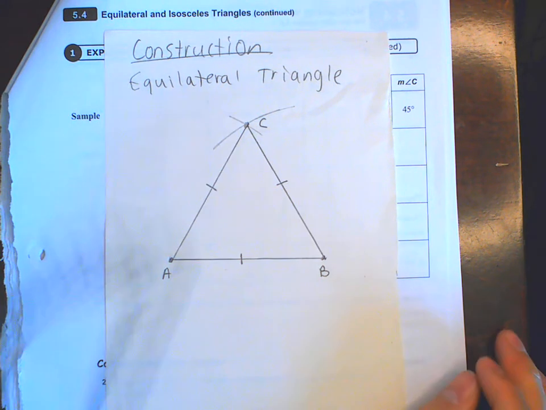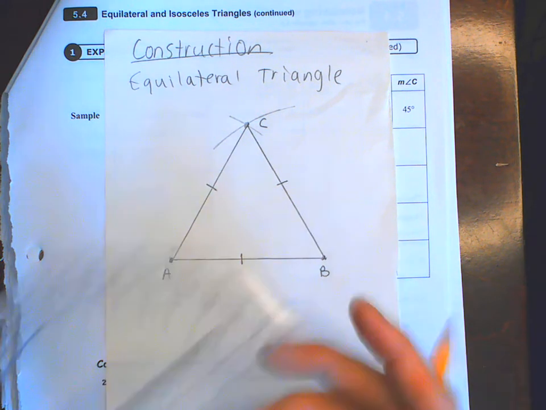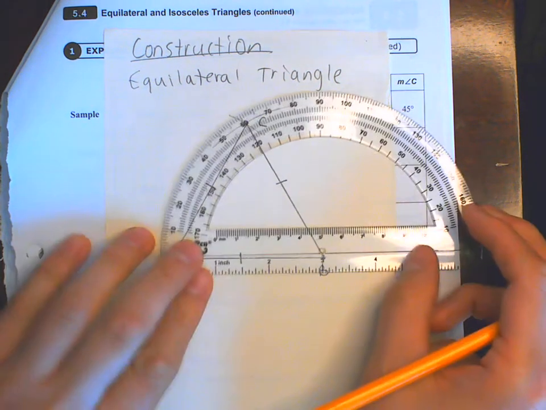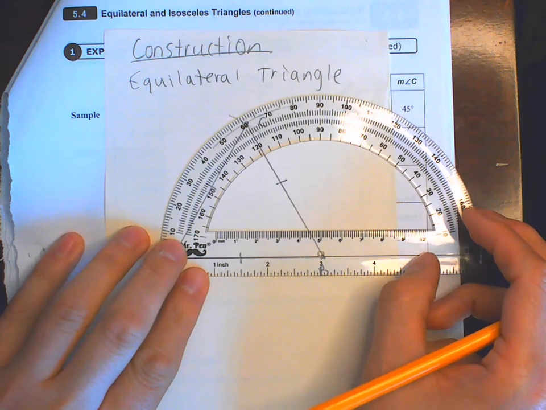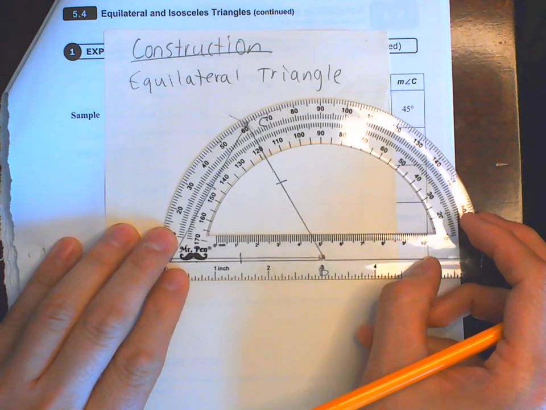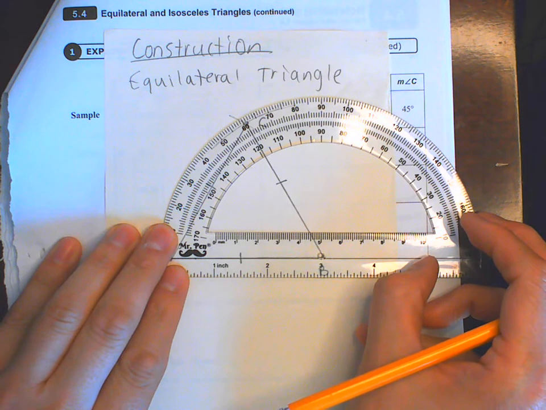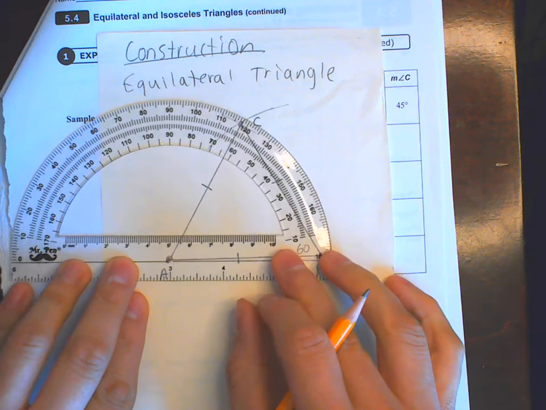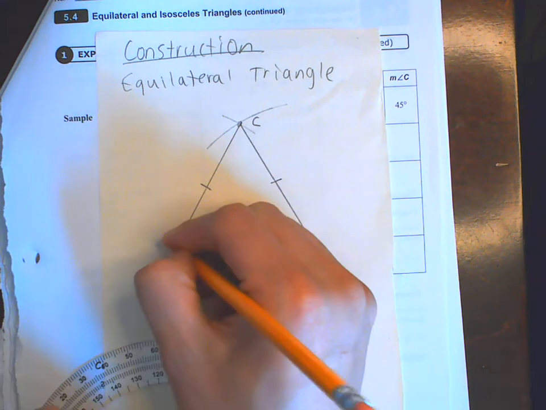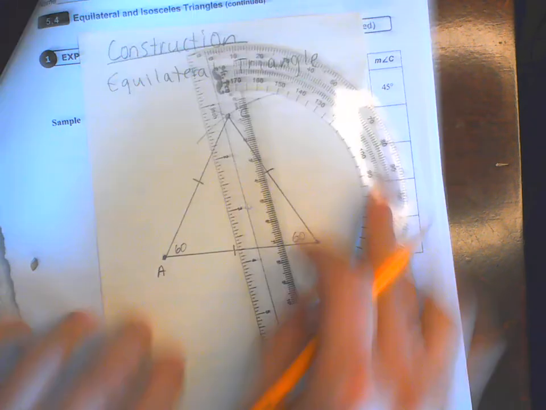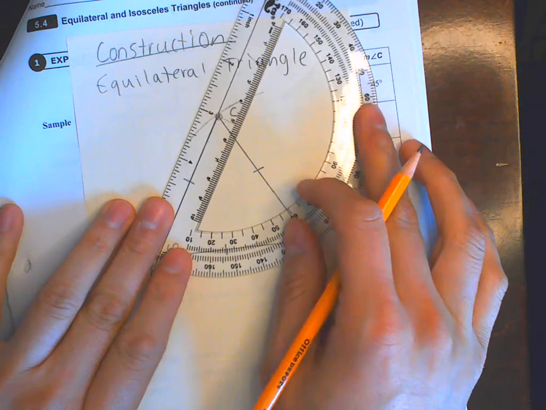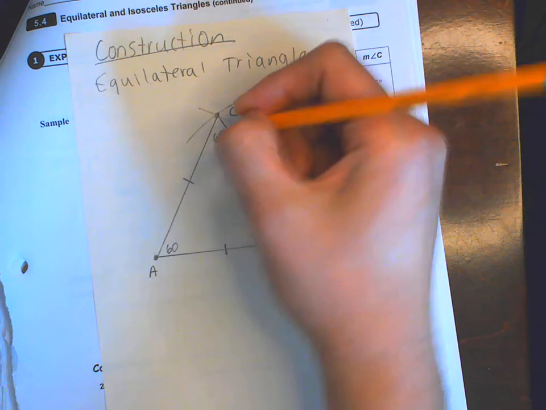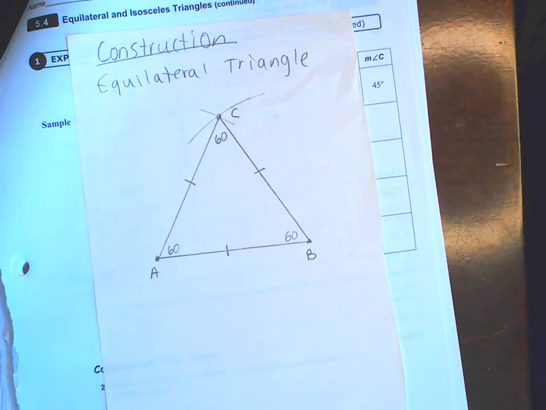Now I'm just curious, what is the angle measurement of each? Okay, well if you look at it, if you measure it really, really good, this one is 60 degrees. This one right here is also 60 degrees. Take a wild guess. What is this angle going to be? Also 60 degrees. So this triangle here happens to be equiangular.